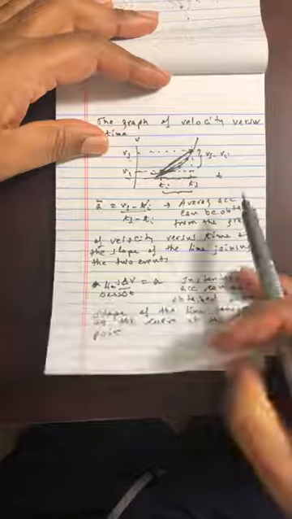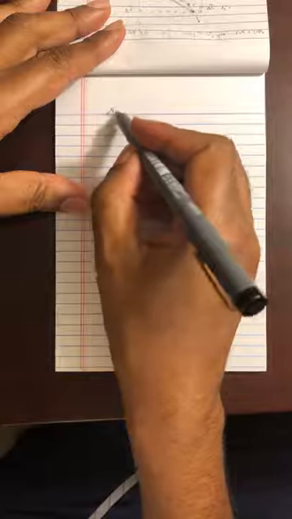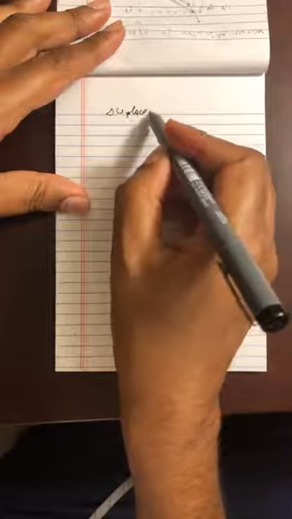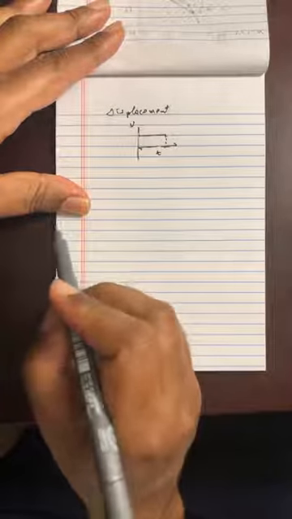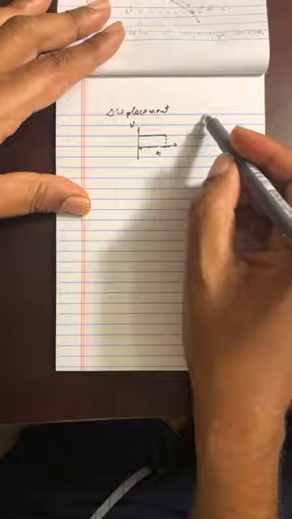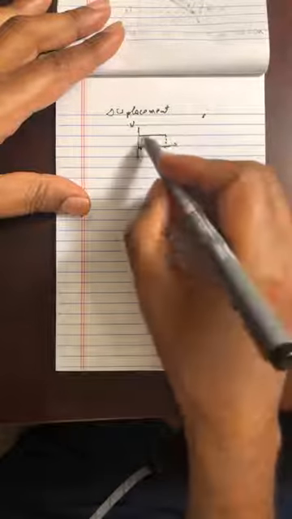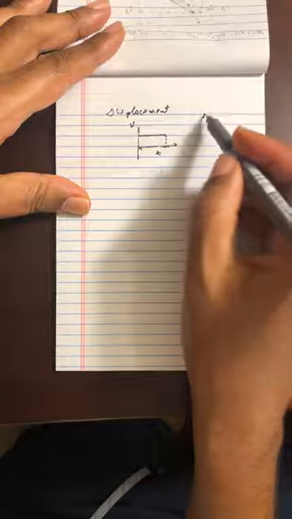Okay, next let's see how we can get displacement from a graph of velocity versus time. Let's look at displacement. Let's start from an easier situation. Let's say the velocity is a constant like this. This is the velocity, this is time over here. But we know that displacement delta x, well, if this is a constant, then instantaneous and average velocity will be the same.